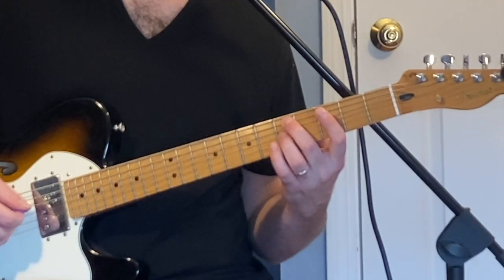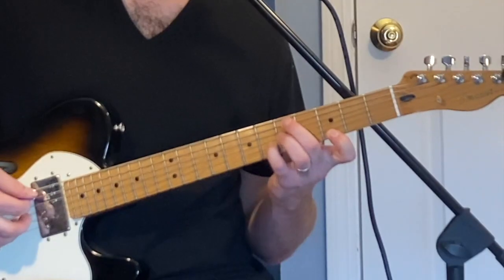All right, now let's move on to the 11. So I'm going to do a D minor 11 chord. So D, middle finger on D, skip a string, ring finger on C, pinky on F, pointer finger on G.